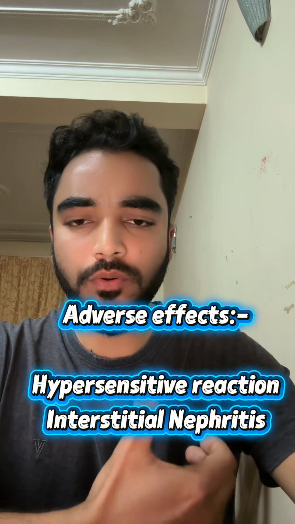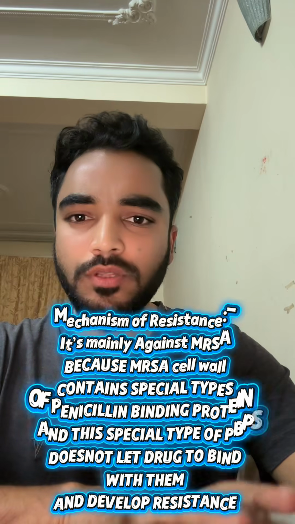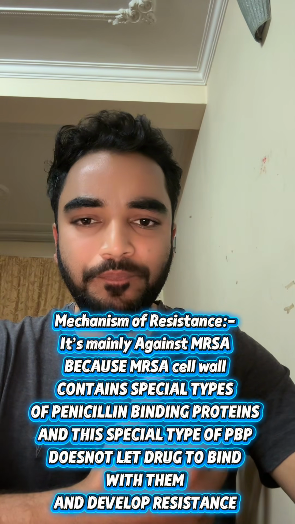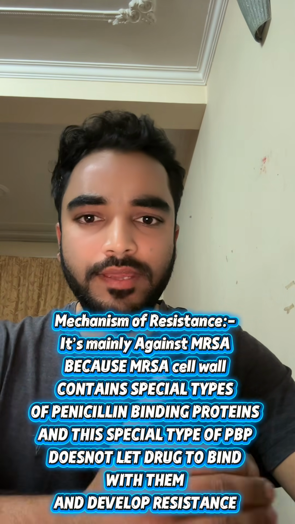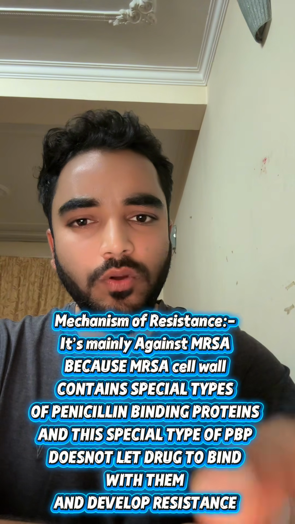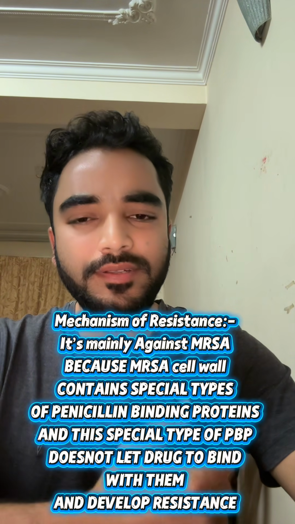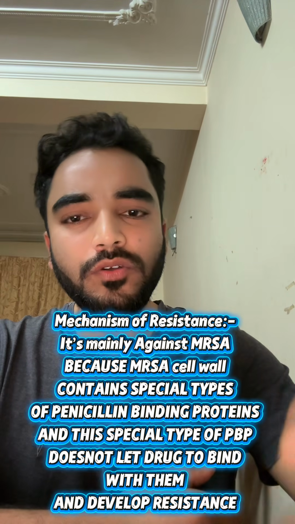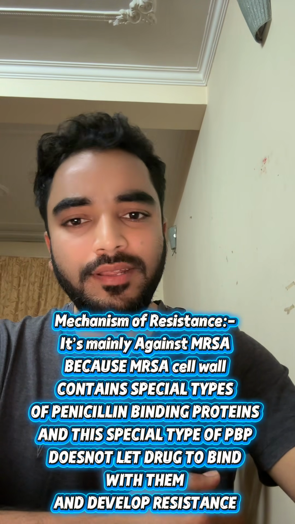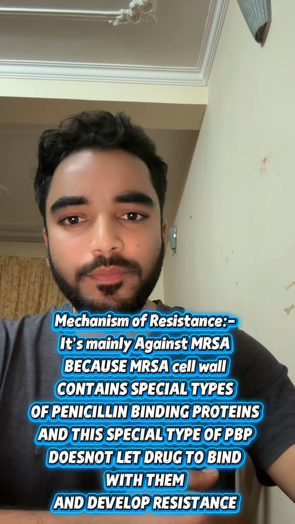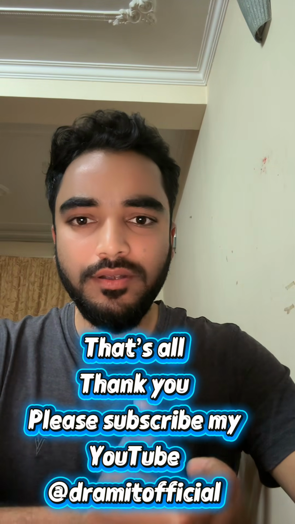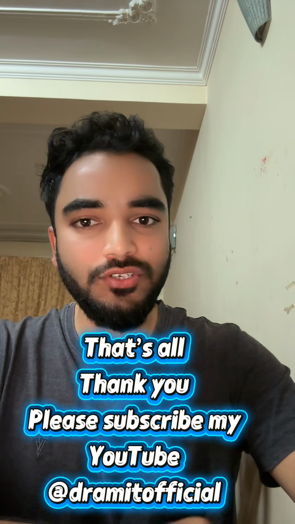Now talking about its mechanism of resistance. The mechanism of resistance is seen against MRSA. Why? Because the MRSA cell wall contains a special type of penicillin binding protein, which doesn't let this group of drugs bind with penicillin binding protein, and that's why MRSA has developed resistance against these drugs. So this is a quick and short revision on penicillinase resistant penicillins.